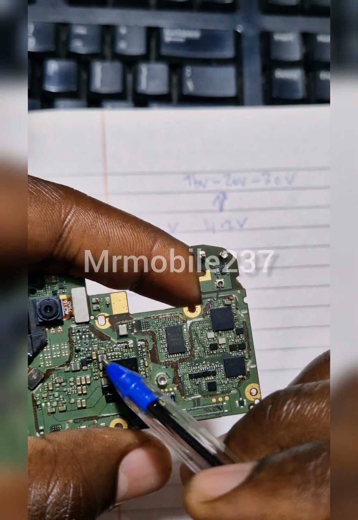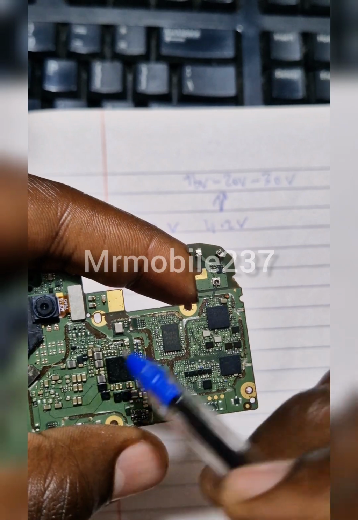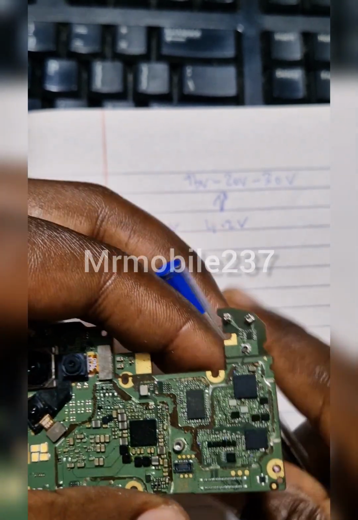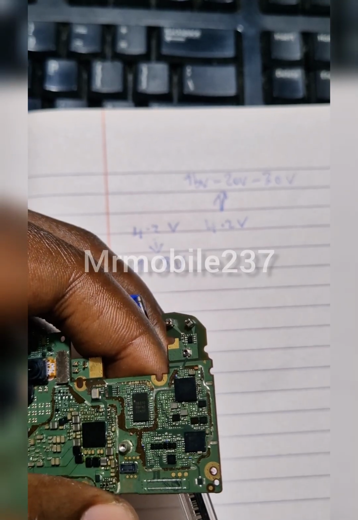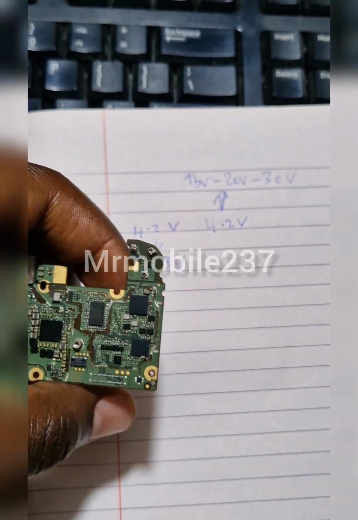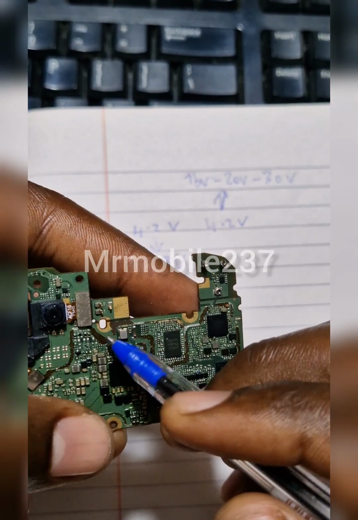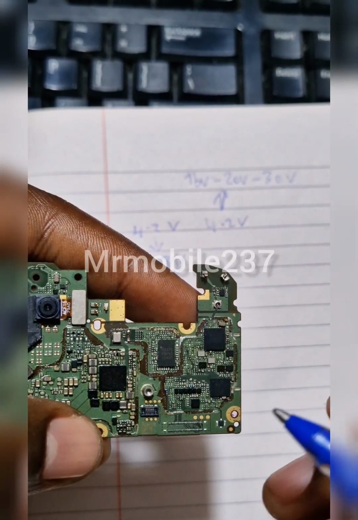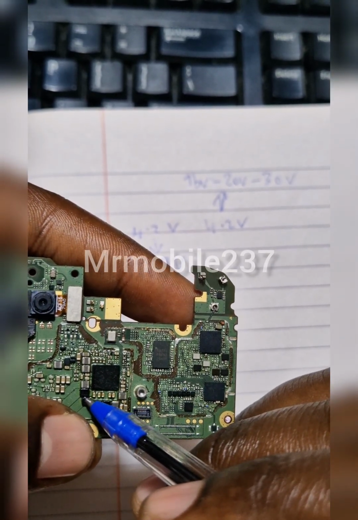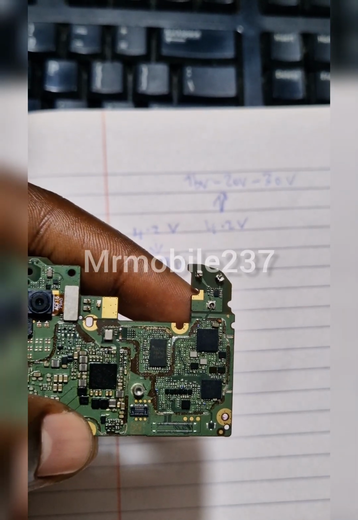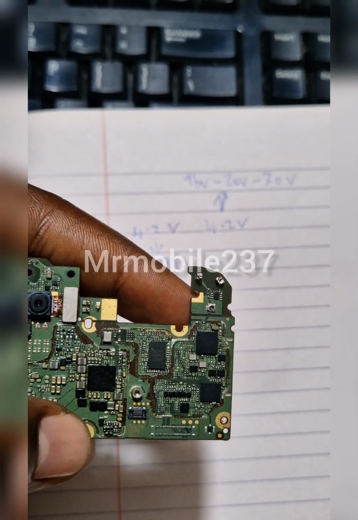And the role of the buck coil is to step down the voltage. So the simplest way to remember it is that buck coil, which is this, steps down voltage, and boost coil, which is this, steps up voltage.